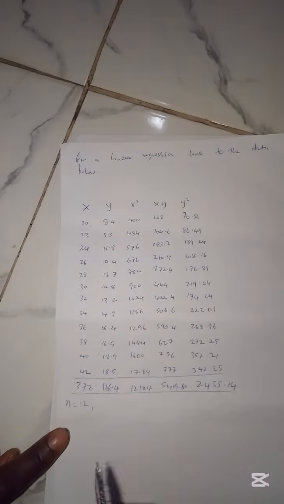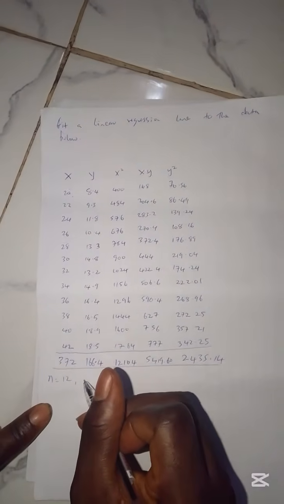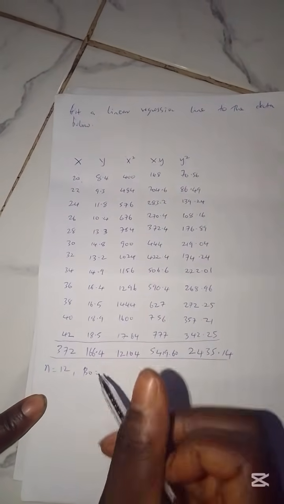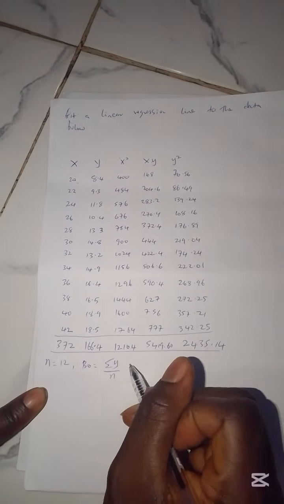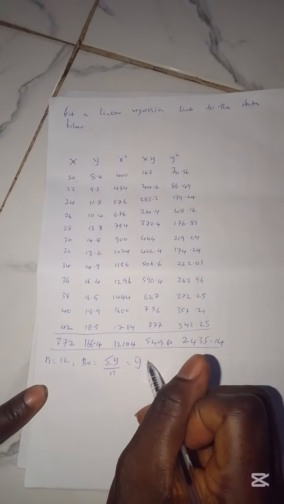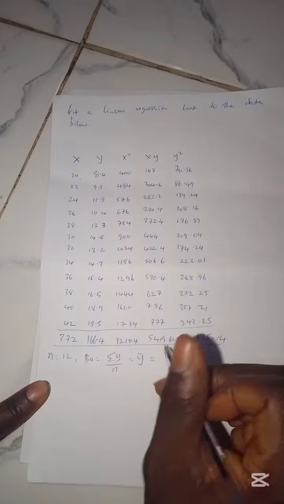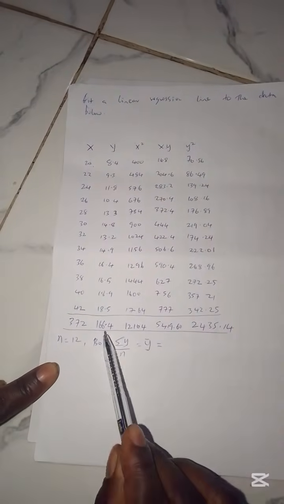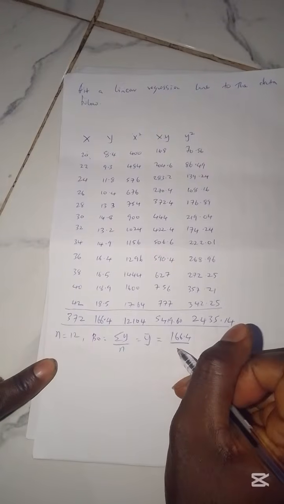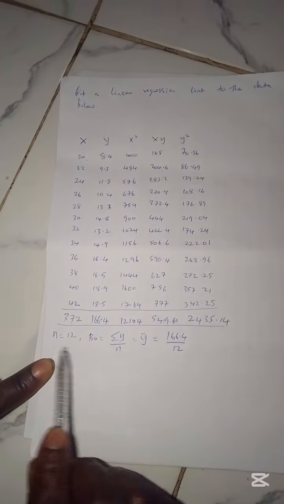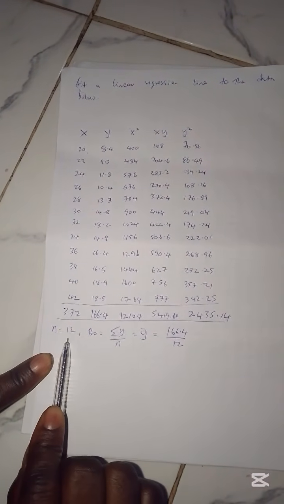So let's start. b0, which is equal to summation y over n, which is y bar, is equal to 166.4 over 12, since n is 12.